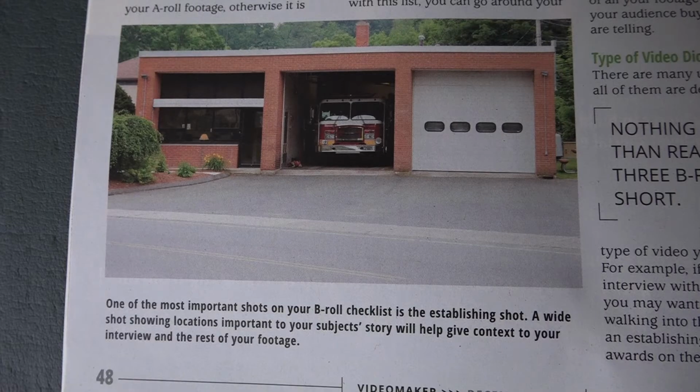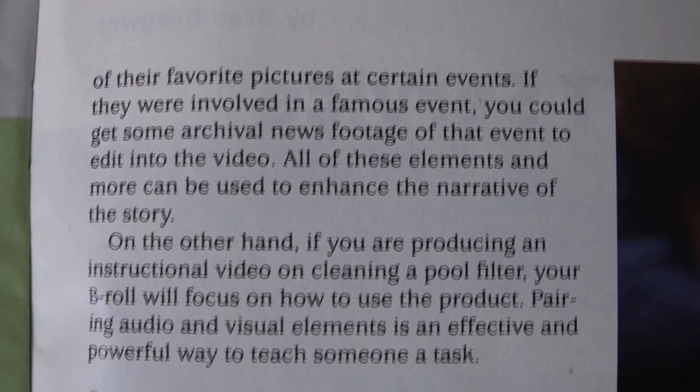One of the most important shots on your B-roll checklist is the establishing shot. A wide shot showing locations important to your subject story will help give context to your interview and the rest of your footage. If they were involved in a famous event, you could get some archival news footage of that event to edit into the video. All of these elements and more can be used to enhance the narrative of the story. On the other hand, if you are producing an instructional video on cleaning a pool filter, your B-roll will focus on how to use the product. Pairing audio and visual elements is an effective and powerful way to teach someone a task.